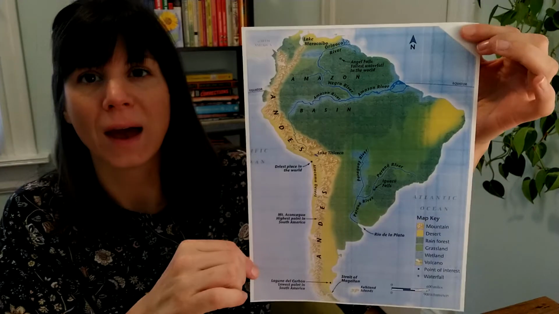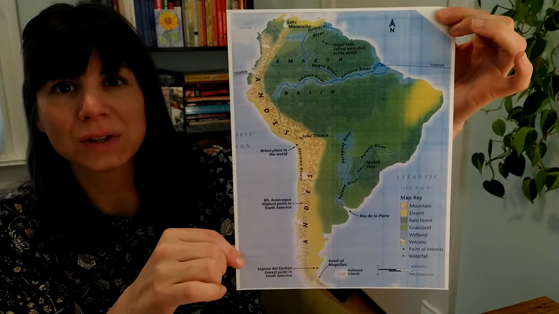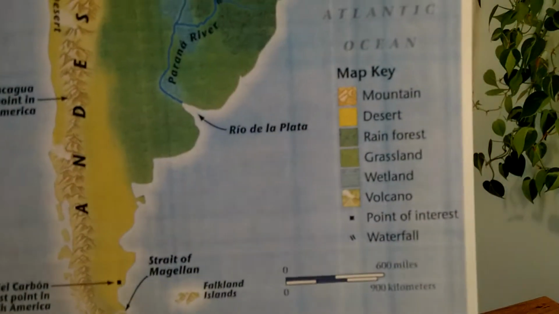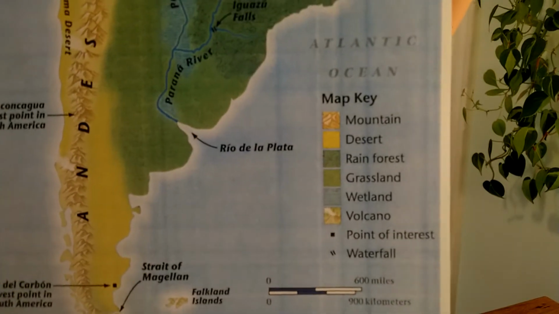Today I am going to be making a map of South America. We've looked at the countries of South America and now we're going to look at the landforms of South America. So I have a control map and this has the continent, South America. And as you can see, there is a key right there. And the key tells me what each color means.